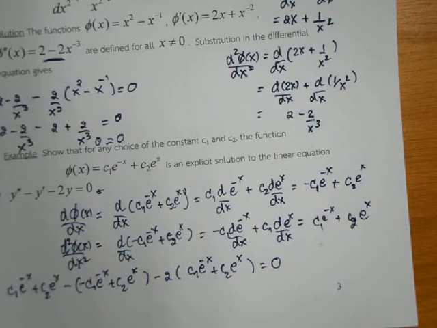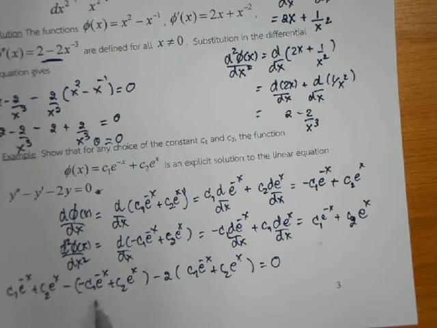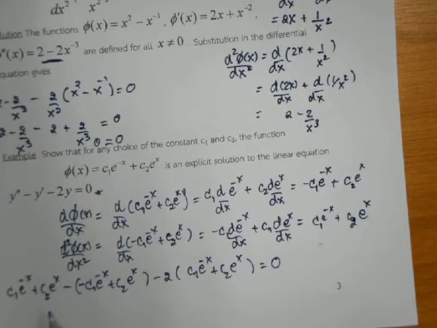So you would get c1 exponential of negative x. This one, minus minus equals plus, so you get c1 exponential of negative x. This term and this term you can sum together, and you would get 2c1 exponential of negative x. And this one you have negative 2c1 exponential of negative x.